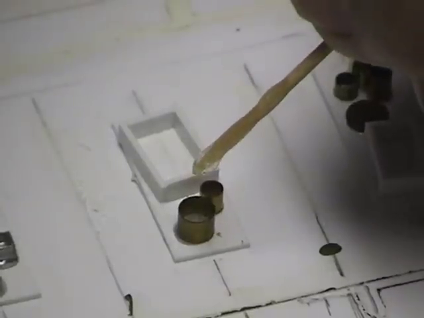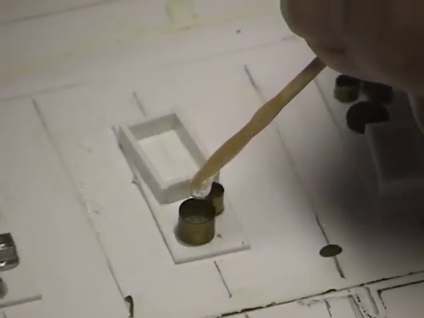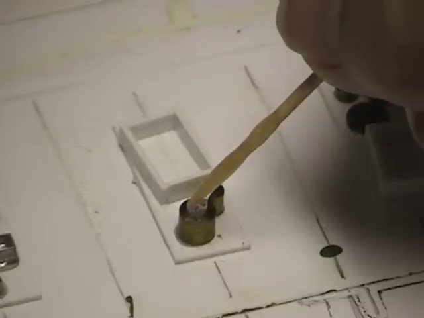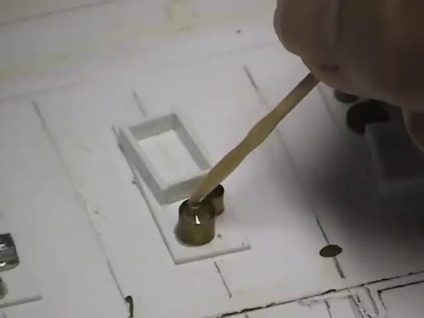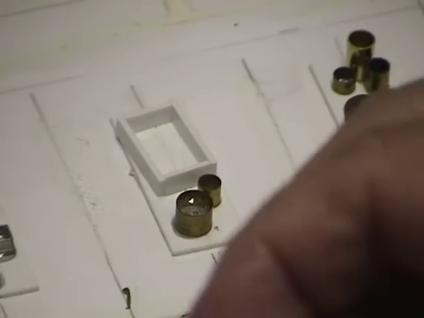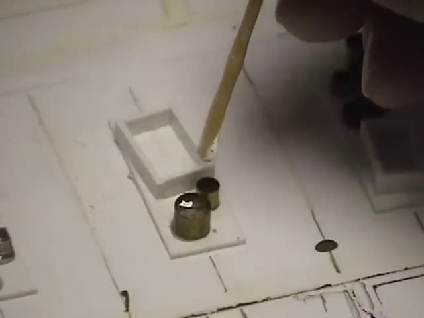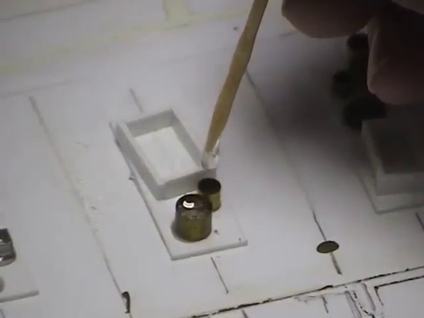Now once you've made a mold of open containers of cans, this is how you can make full cans out of them. Just mix some epoxy and put it in a drop at a time, being very careful. You don't want it to flow over the outside, but just put drops of epoxy in there.